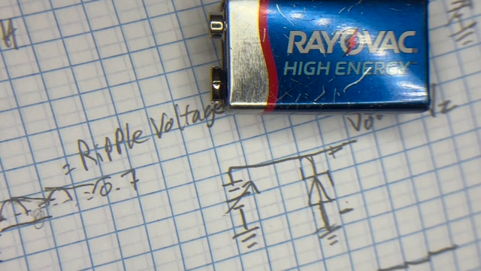If you measured the voltage of a battery, I'm hoping that this battery is charged so that when I measure the voltage, you can see the full voltage, because it's supposed to be a 9-volt battery. So let's take a look at this 9-volt battery with no load on it.